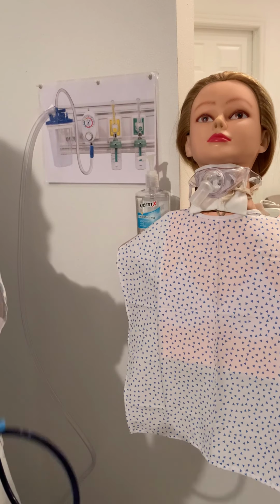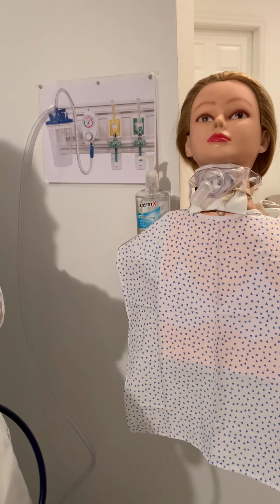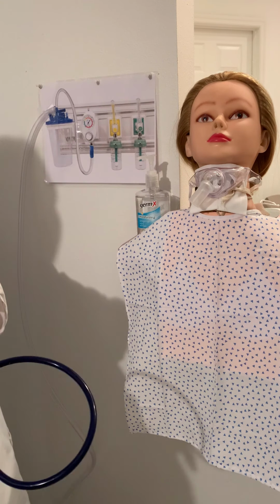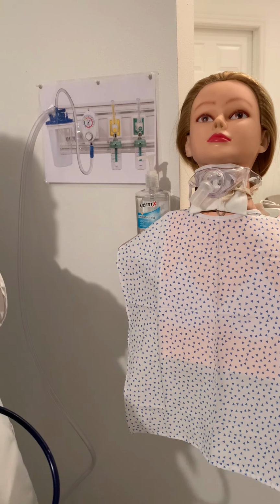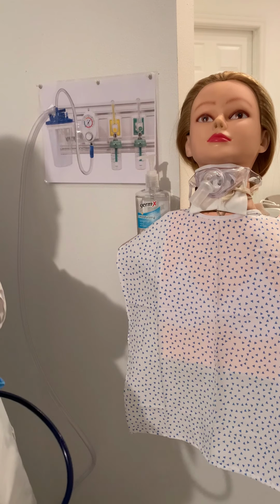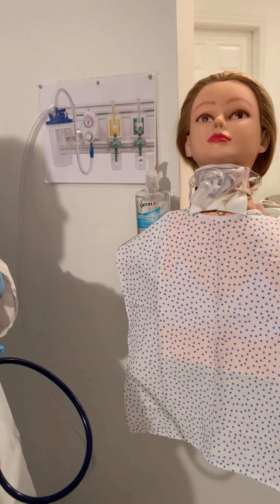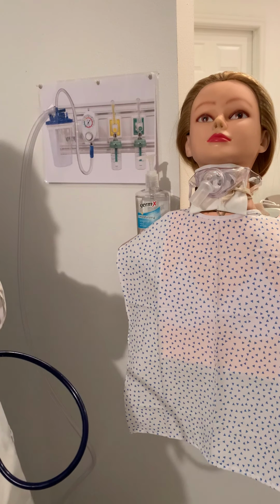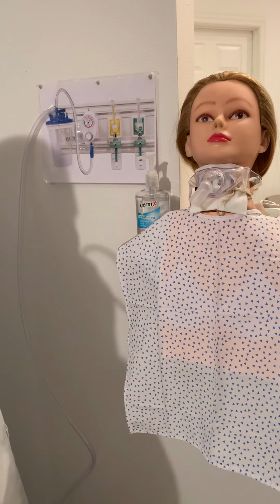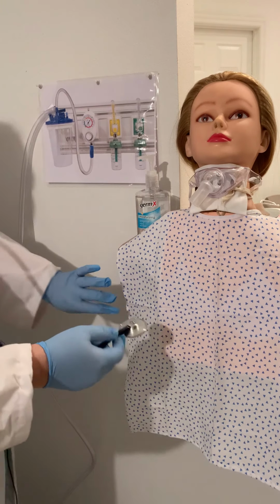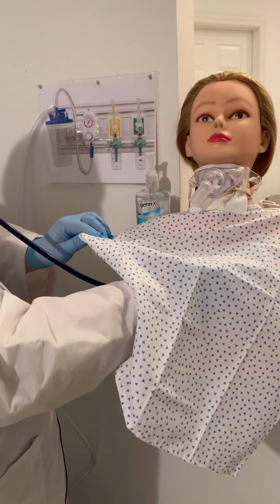We'll check her oxygen on the pulse oximeter, make sure her oxygen saturation is good, check for signs of hypoxia or hypercapnia, which would be an elevated blood pressure, heart rate, respiratory rate, anxiety. She might have some decreased level of consciousness. And then we're going to listen to her lungs, auscultate. We're going to listen underneath the gown so we get the best lung sounds.